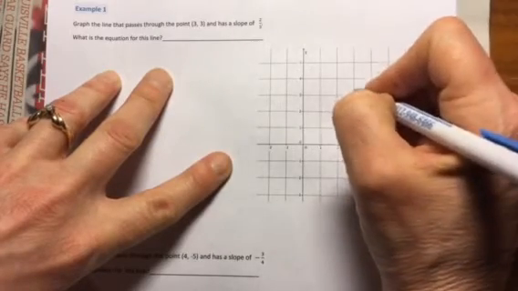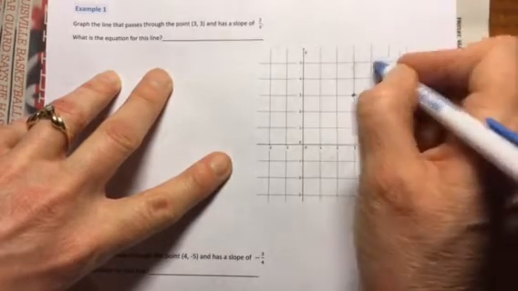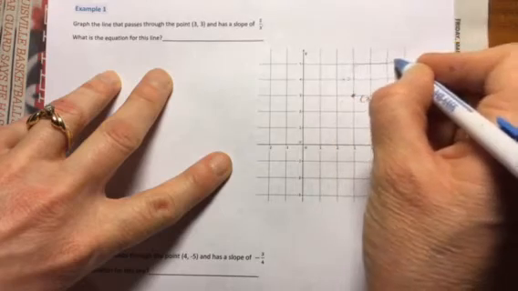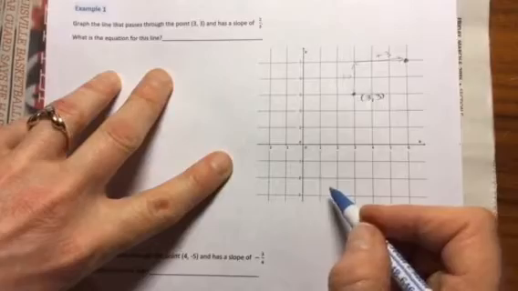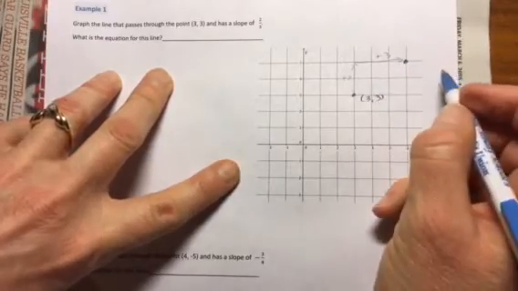So that means we can go up 2 and right 3. And there's another point. And then we can use a straight edge. Now, I'm also going to do one more point.